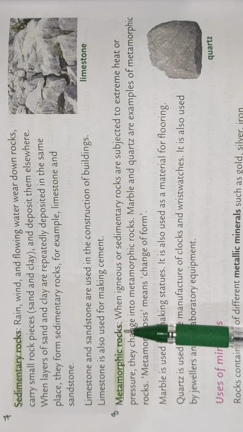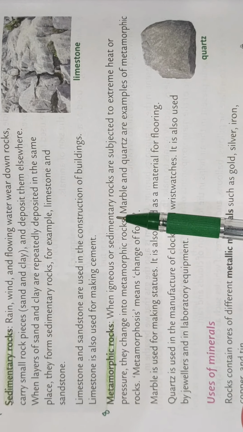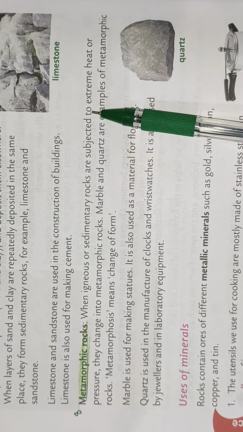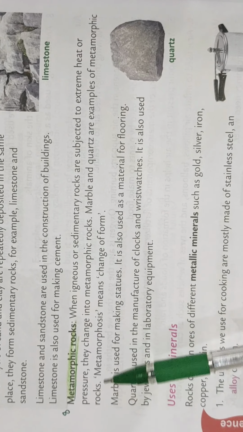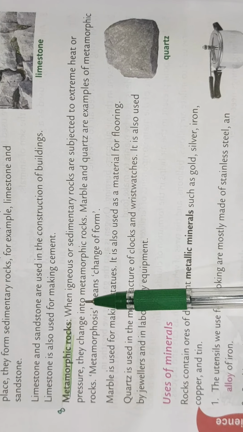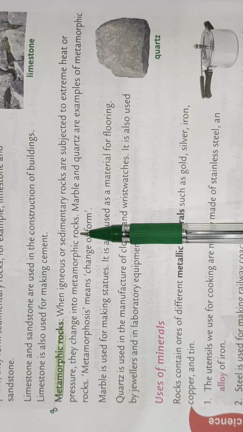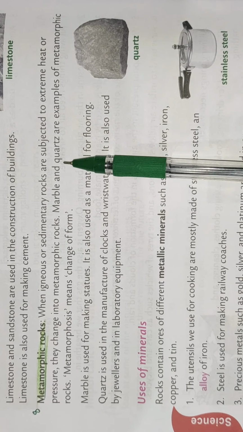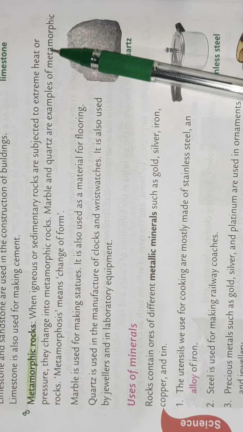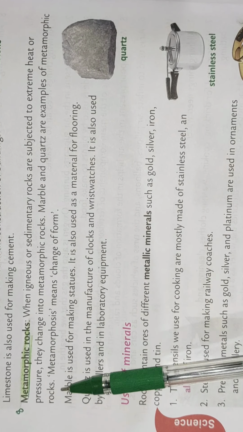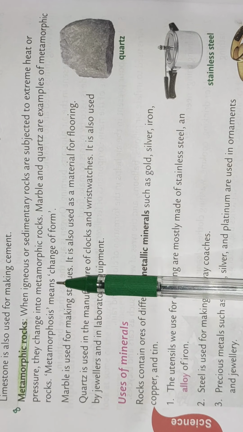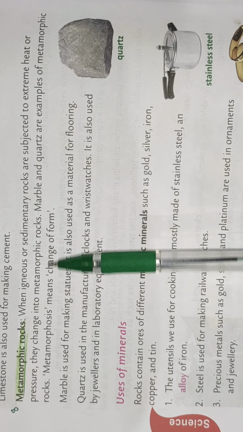Metamorphic rocks. When igneous or sedimentary rocks are subjected to extreme heat or pressure, they change into metamorphic rocks. Marble and quartz are examples of metamorphic rocks. Metamorphosis means change of form.